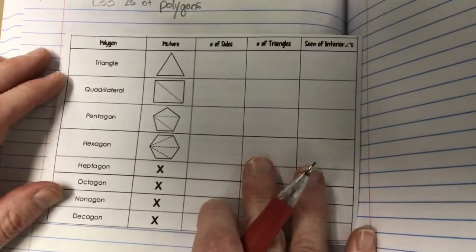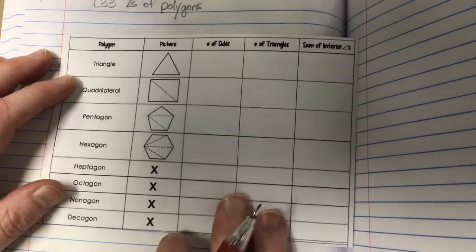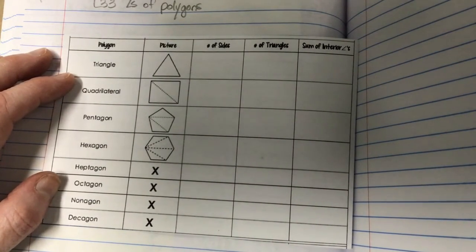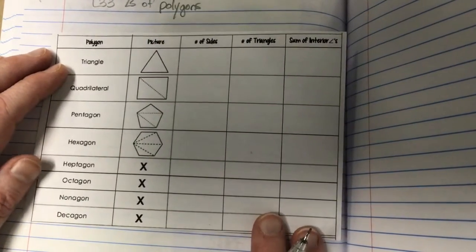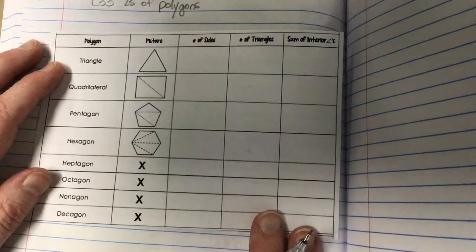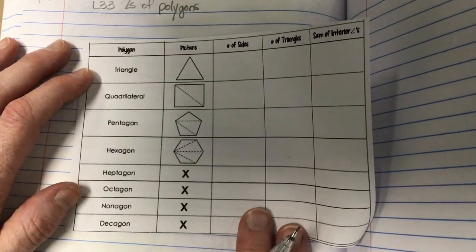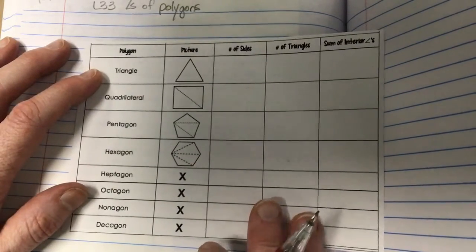So if you'll get your cutout, we're going to run through some of the arithmetic as we go through it. They're trying to get you to come up with a formula. We're actually looking for how many degrees are inside of each of these polygons. Now, they quit drawing pictures because the pictures get pretty crazy when you get down here, and it's kind of interesting the way that they go about it.